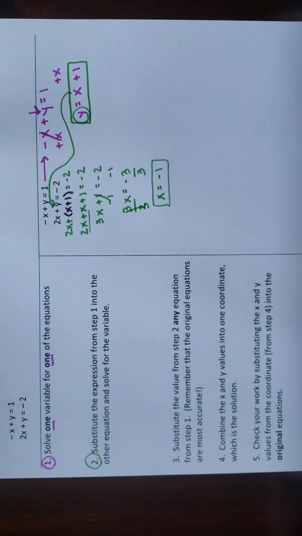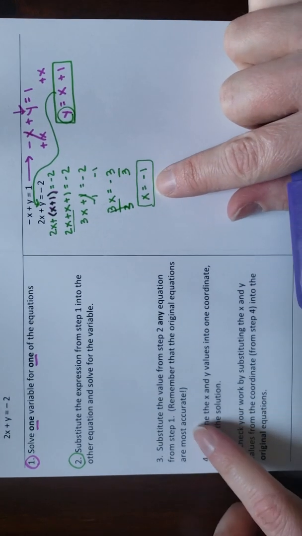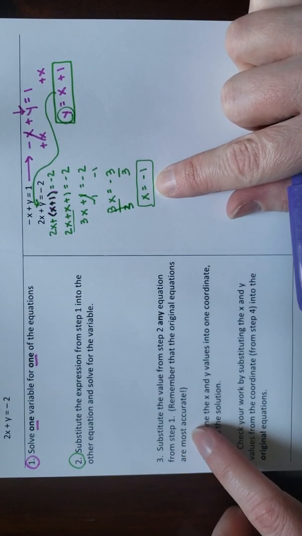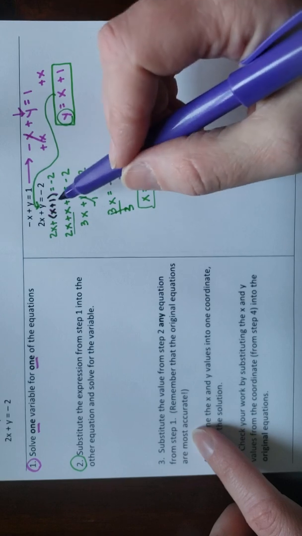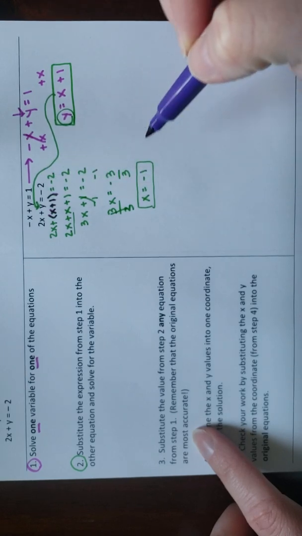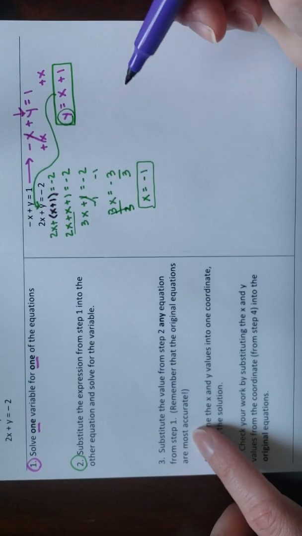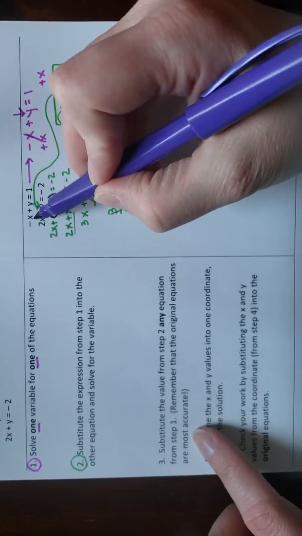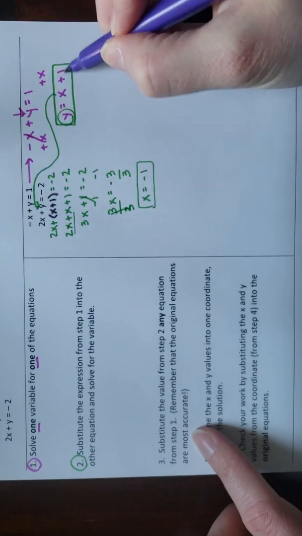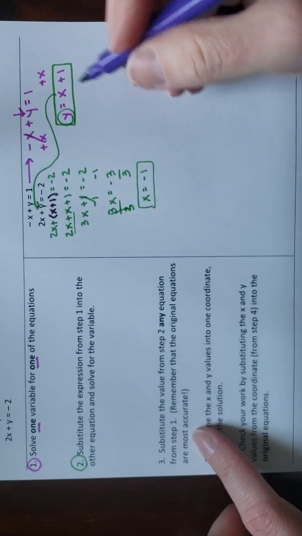Okie doke. Now we are going to switch pens. Substitute the value from step 2 into any of these equations. Now, there's two different ways you can go about this. Some people find that the original equations are more accurate. I just go with whatever is available to me. But make sure it's one of the equations from step 1. So either this or this. This is more accessible for me though.